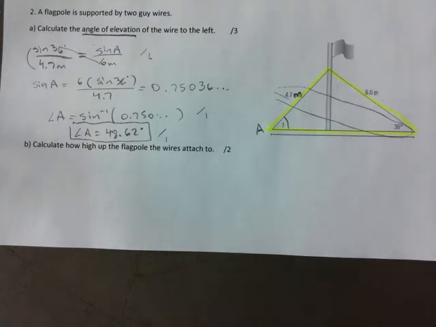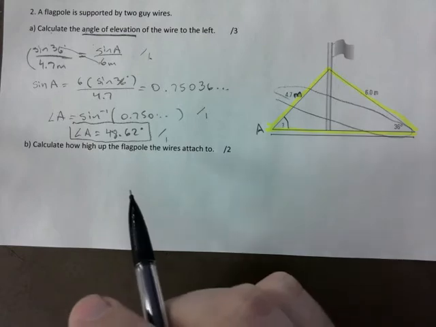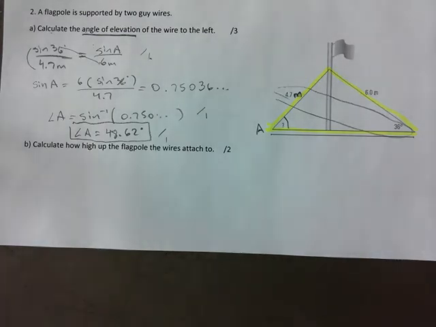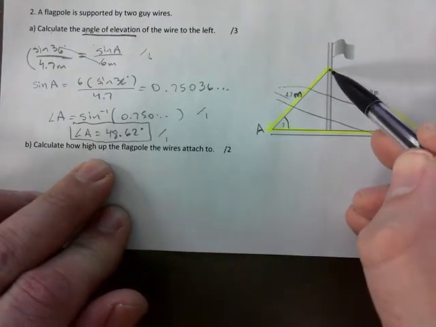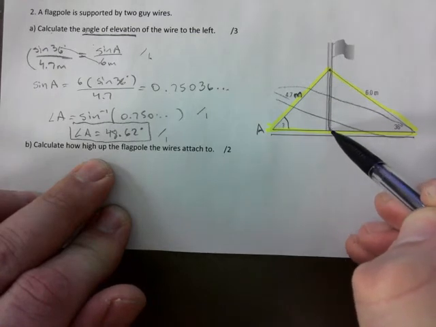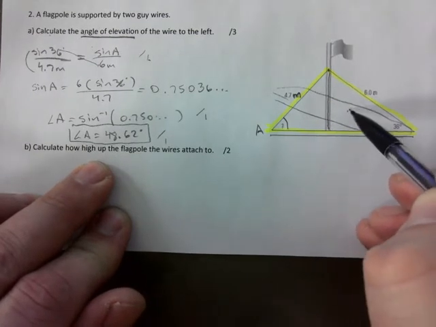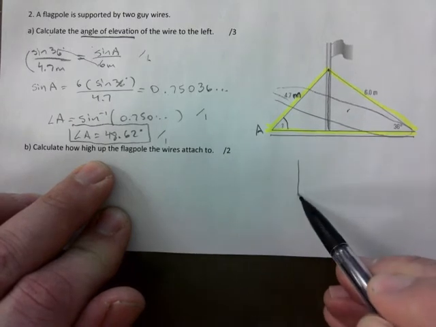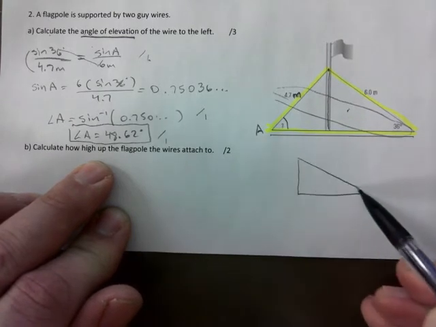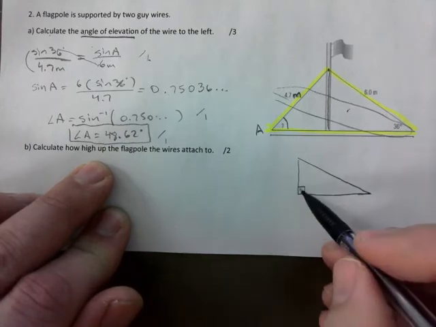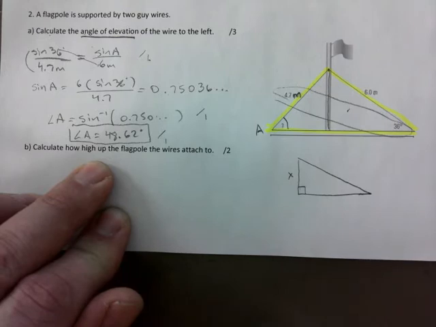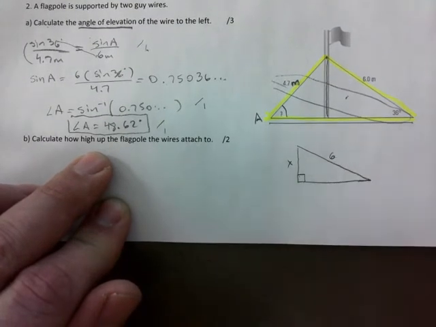So this one I would have expected you to be able to do, right? The next part is the tricky one. This is where you have to pick a triangle, because if you want to know how high up the flagpole the wires are attached, they're asking for this length right here. I'm going to pick the right side, okay? I would strongly encourage you to draw it out, right? That makes a 90 because the height is at a 90. You call this something, X in this case. We know this is 6.